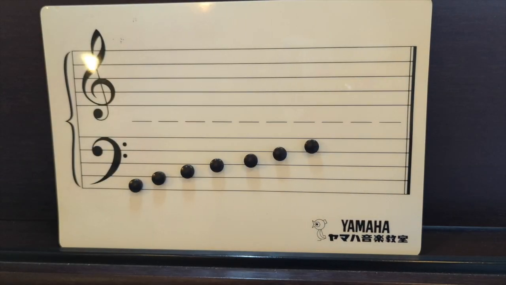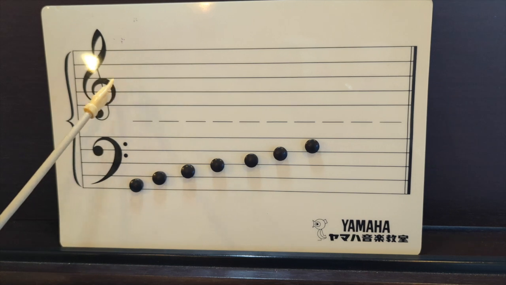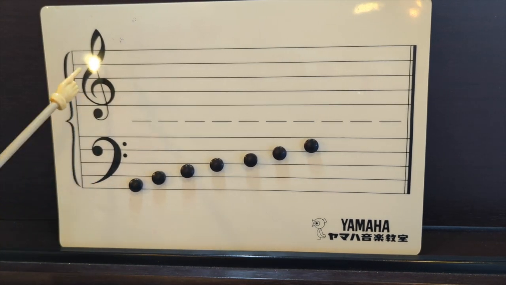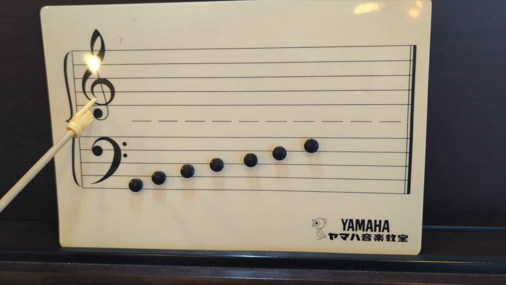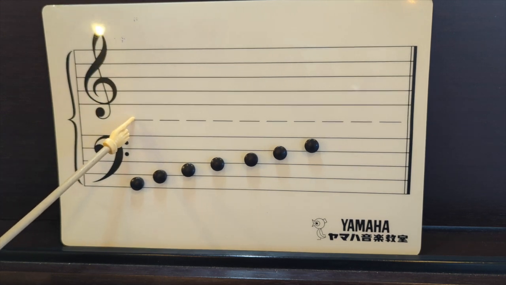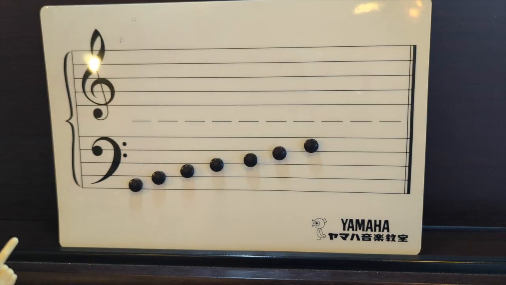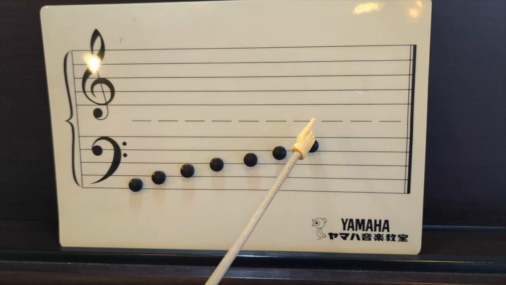Each of the notes on the piano corresponds with a note on the grand staff. Here we have the treble clef and the bass clef. The treble clef includes the notes from middle C all the way up to the top of the piano, so it's the high notes. The notes in the bass clef are the notes from middle C downwards, so this will be on the low side of the piano.